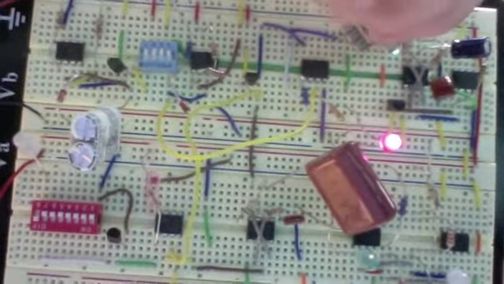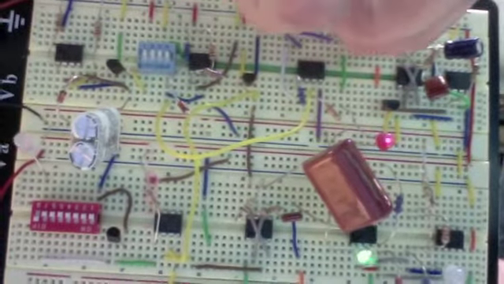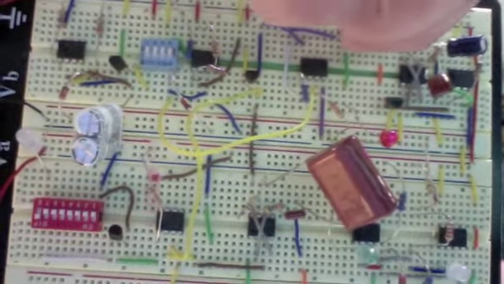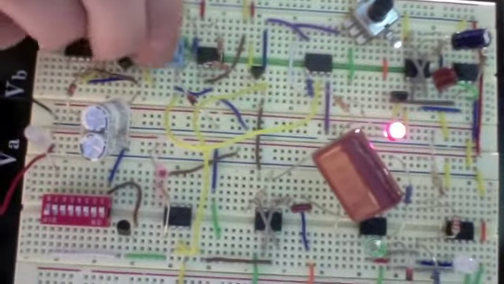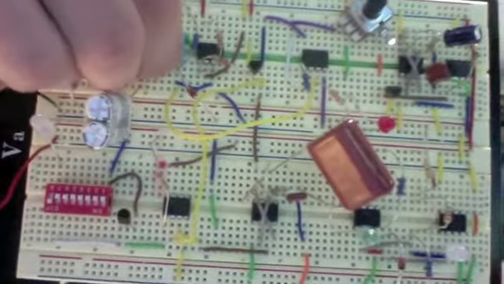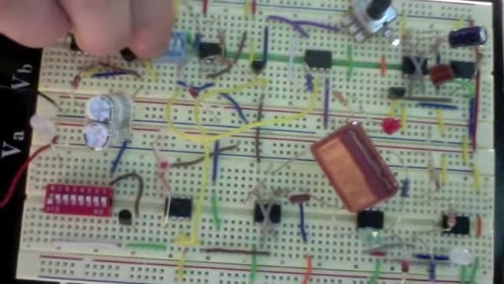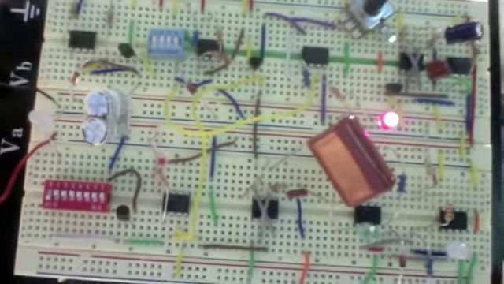Right here we have a dimming switch so that it can change the intensity of the white LED. Right here we have a master on-off switch which turns on and off the circuit. Now it's off, now it's on, now it's off, now it's on.